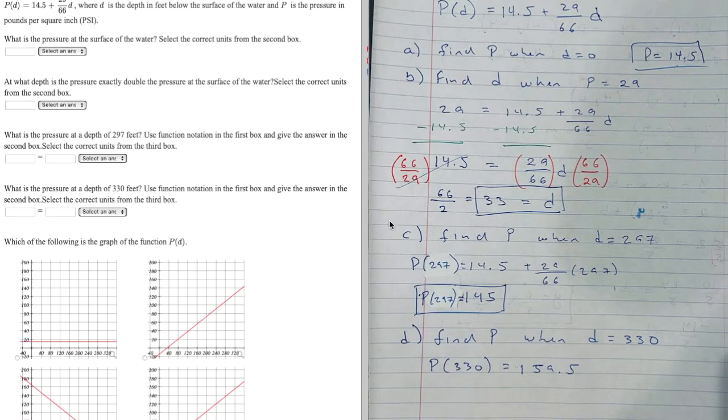Sorry, my recorder cut out there. So I think I had just subtracted over this 14.5, and that left us this little mess. And then you could just throw this in a calculator, and you'll come up with 33. I reduced, but it's all good. Just throw it in a calculator. And so then we get that the depth would be 33 feet when the pressure is double at surface level.